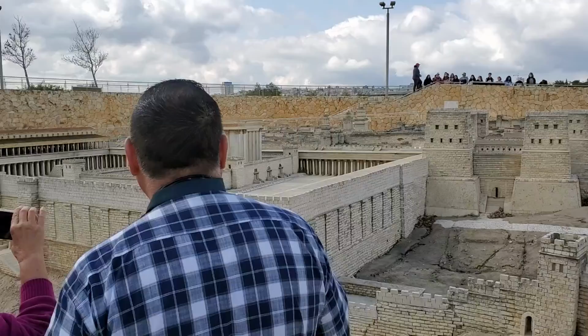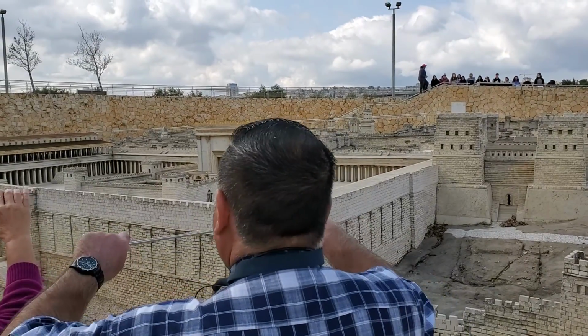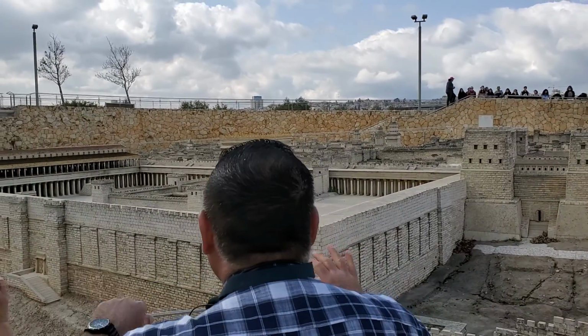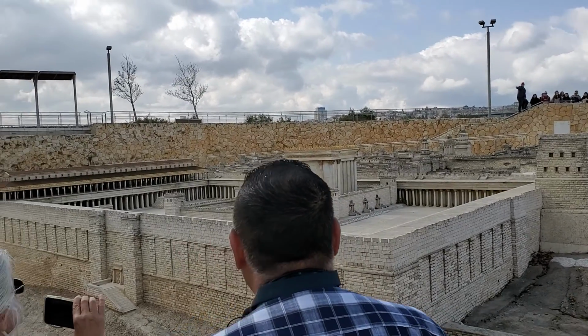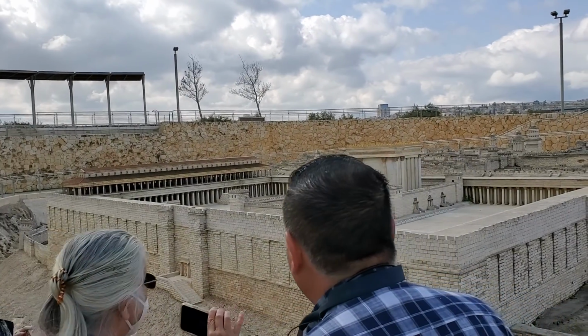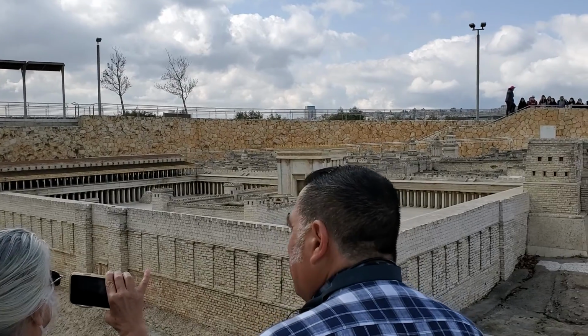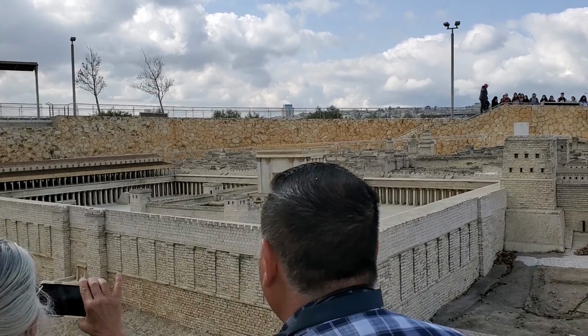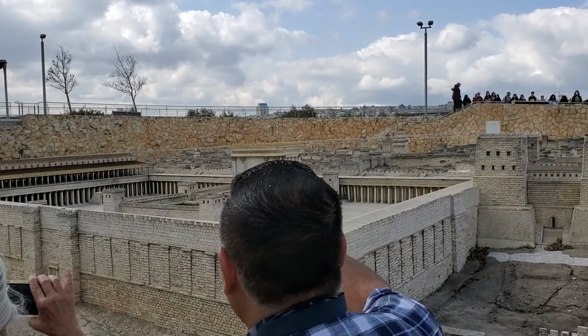Now let's go over there. Friends, over here we can see the Temple Mount. You remember that a few days ago we learned about where and when and how and why King Herod built the Temple Mount. So here it is.